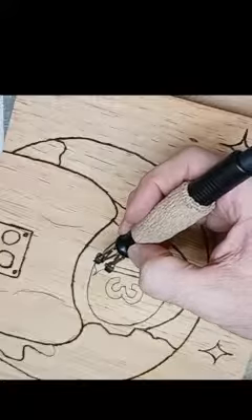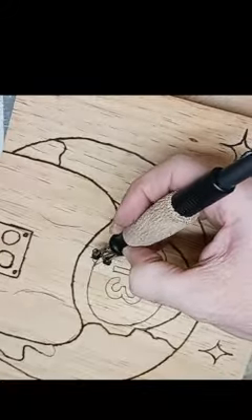Epoxy shimmers as the dust flies high. Shapes take form under a steady eye.